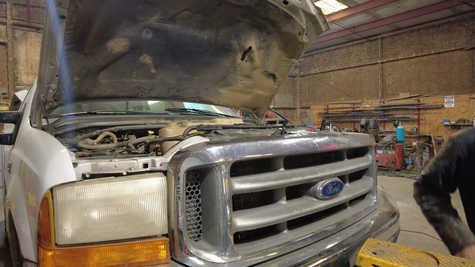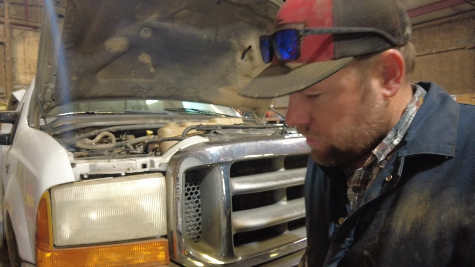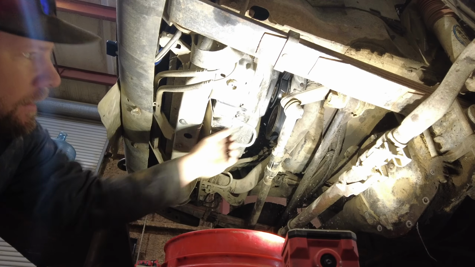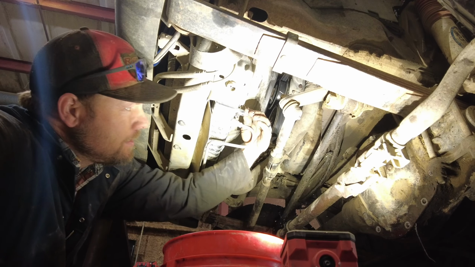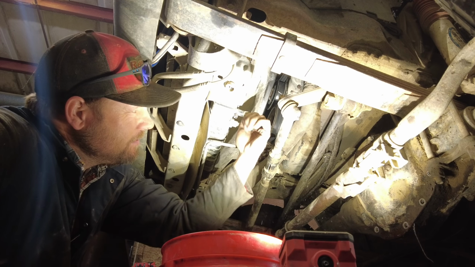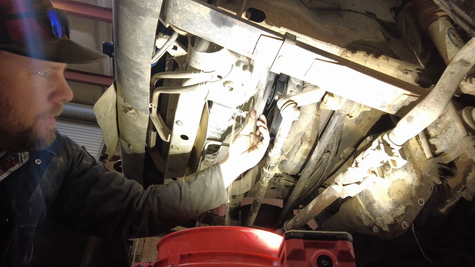Just had to double check it would restart. So it's been running for a while. It's hot. So now I'm gonna drain the coolant and probably burn my hands. See how that goes. Not so bad so far.